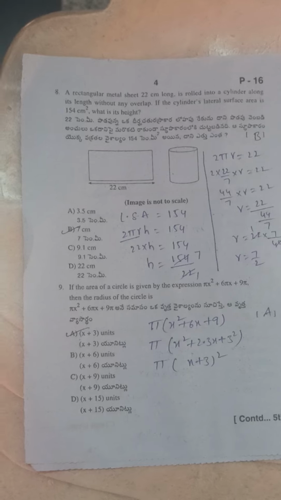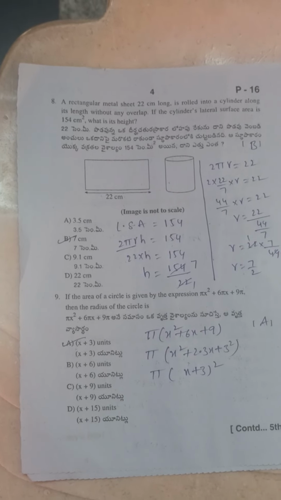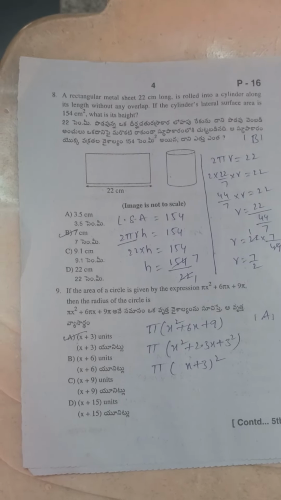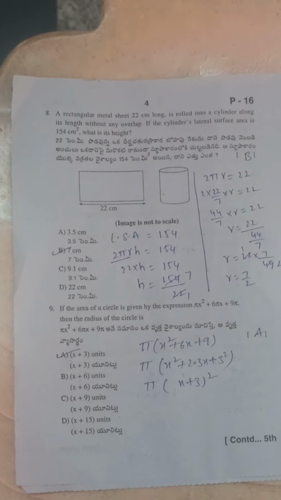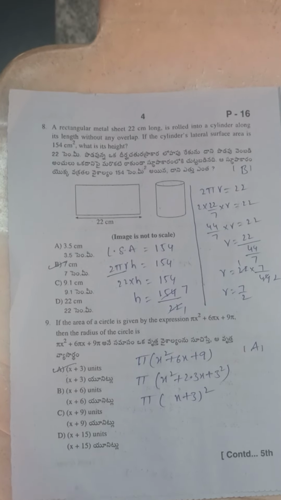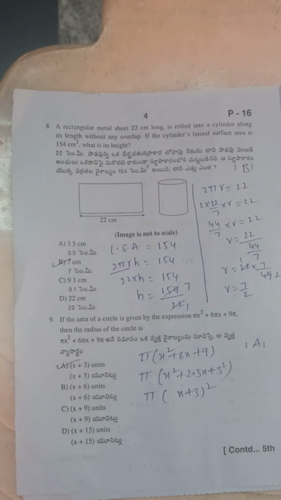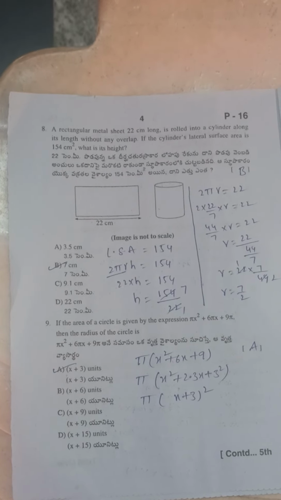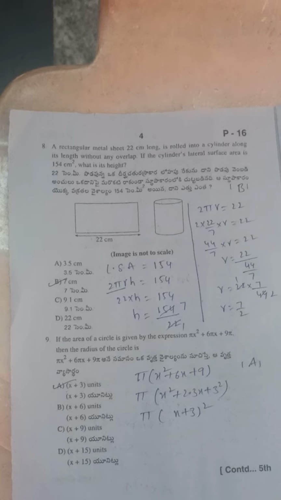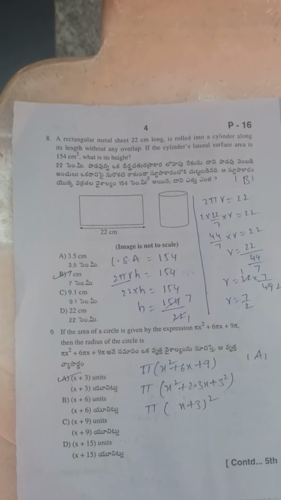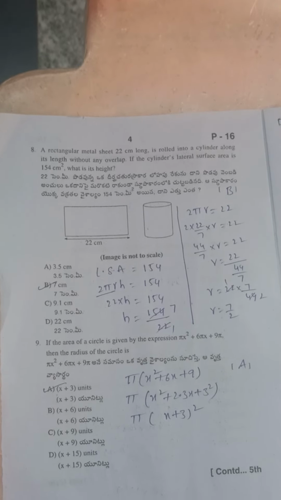Next, if the area of the circle is given by pi x square plus 6 pi x plus 9 pi, then the radius of the circle is? So common is pi: pi of x square plus 6x plus 9. So 6 can be written as 2 into 3, and 9 as 3 square. So in the form of a square plus 2ab plus b square, that is equal to (a plus b) whole square. So pi of (x plus 3) whole square. So here pi r square is the area of circle. So r is here how much? x plus 3.